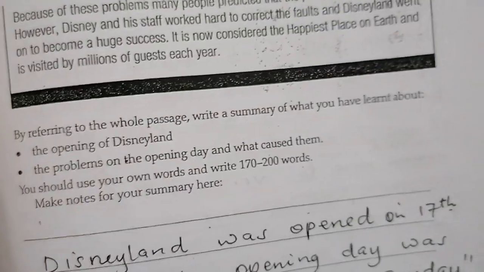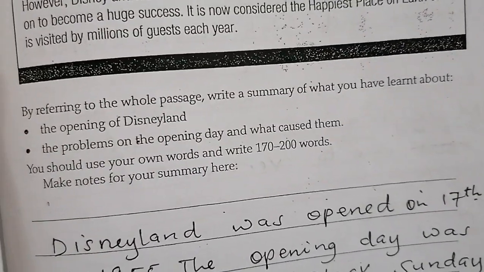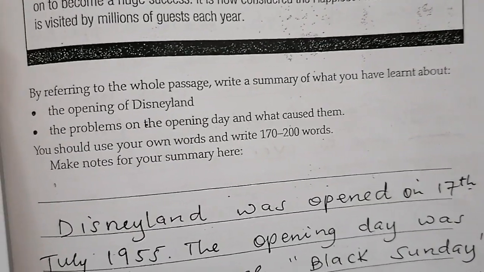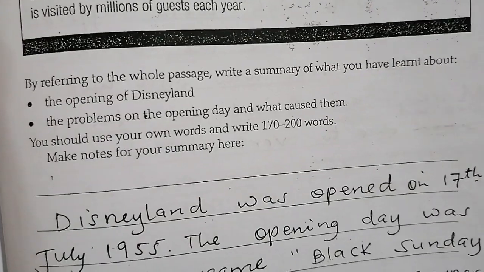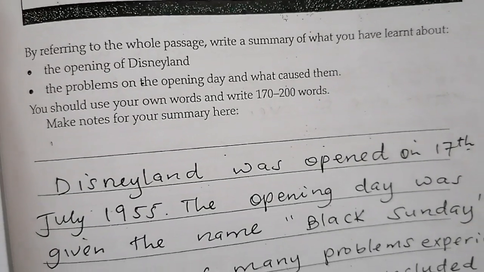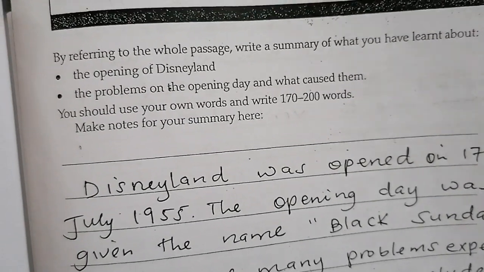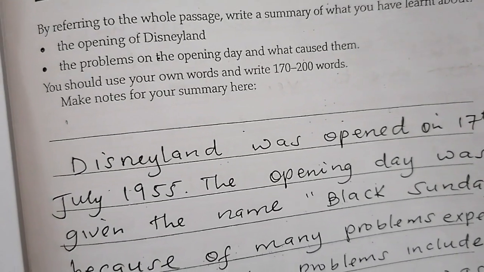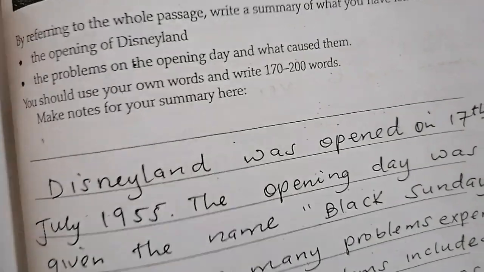So now let's go to the question. The question says, by referring to the whole passage, write a summary of what you've learned about 1. The opening of Disneyland. 2. The problems on the opening day and what caused them. You should use your own words and write 170 to 200 words. Make notes for your summary here.